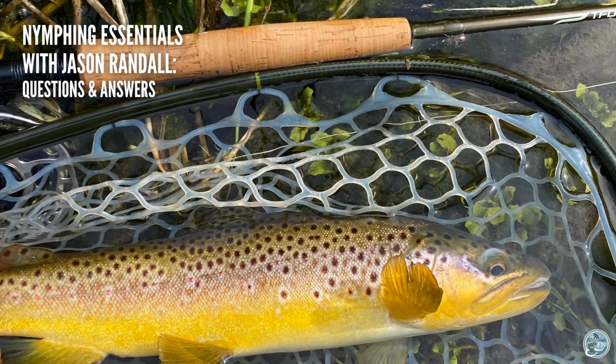My upper dropper would be slightly weighted or unweighted. And again, during the drift or presentation, I'm going to be tense to that heavier fly, which means my upper dropper will be pulled up into mid-current, which is okay because that is covering the strike zone.